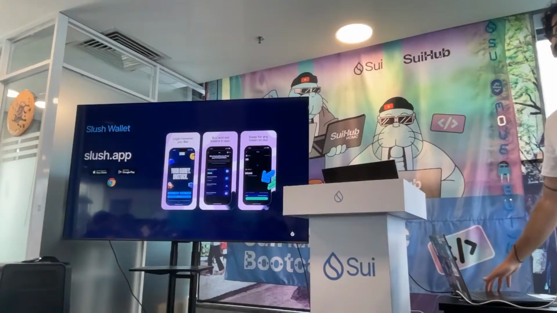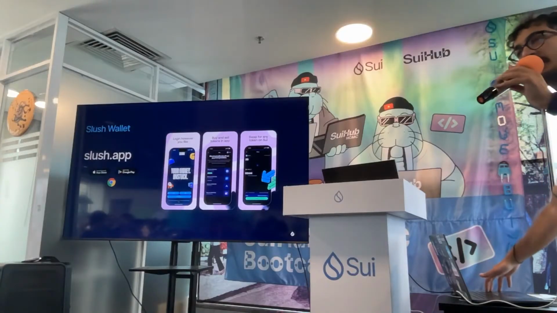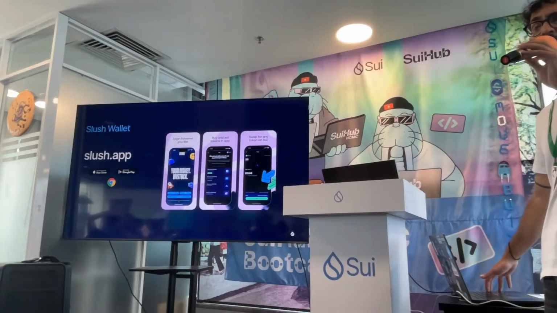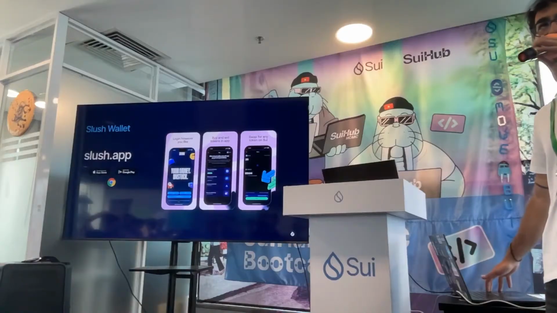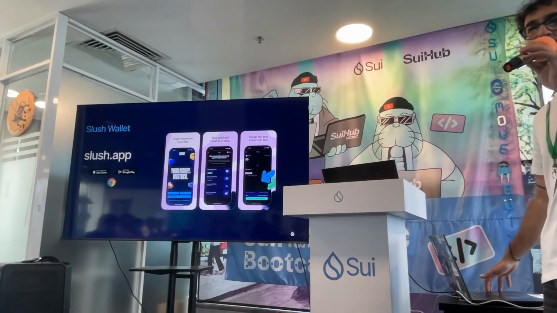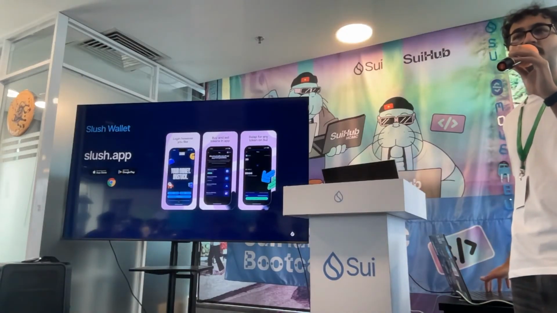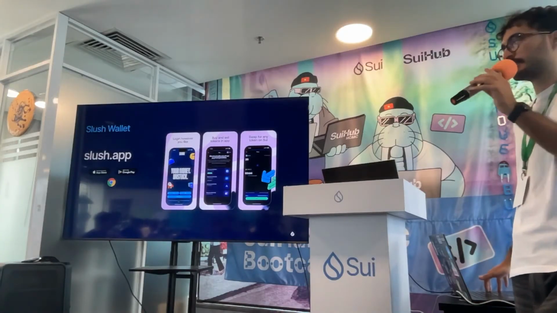Slash, our wallet, or basically our Sui wallet. I hope you guys have already created a Sui wallet. You have Slash or whatever you prefer, because we will be interacting with contracts and the stuff that we deploy on the network through our wallets.